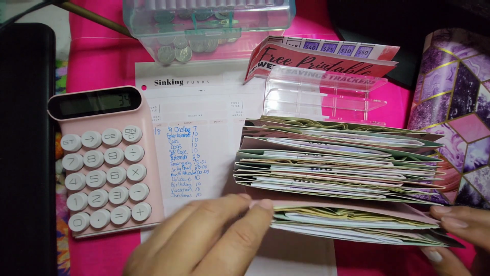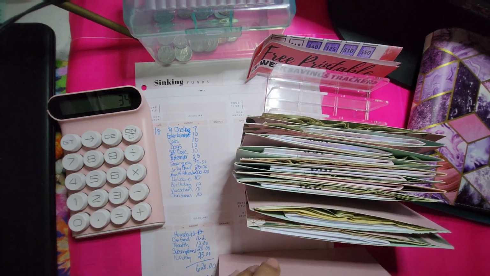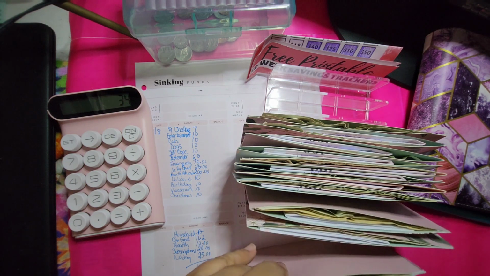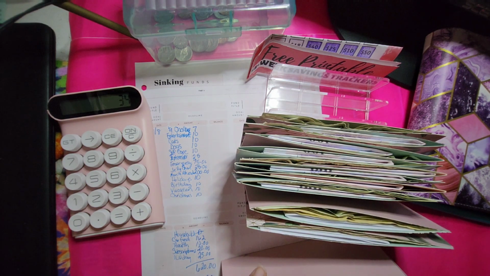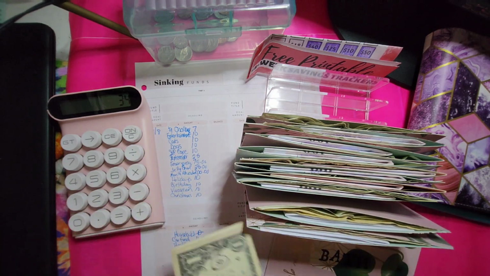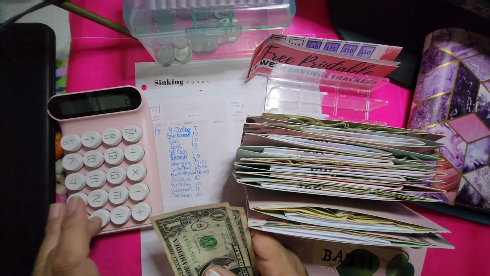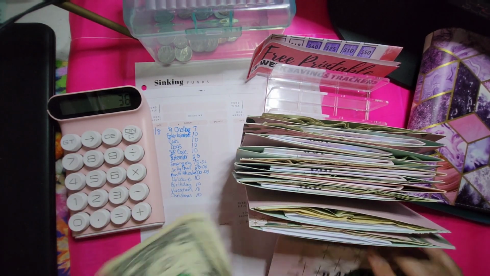So I did that in air. So for my bathroom, and I'm telling you guys, these are broken down to the cents. So that has $2.